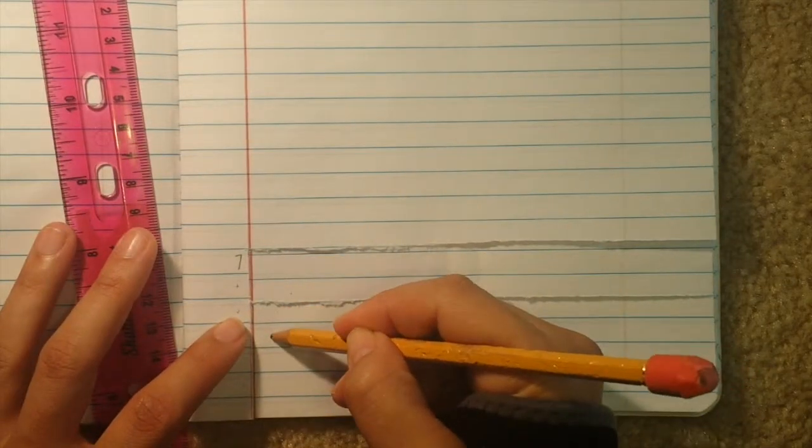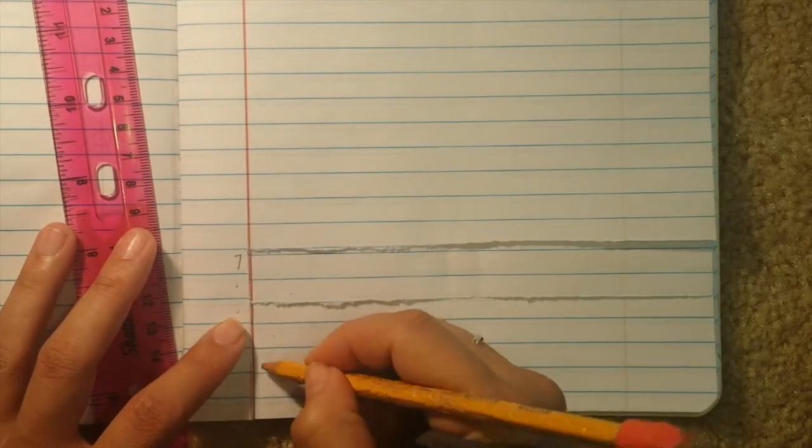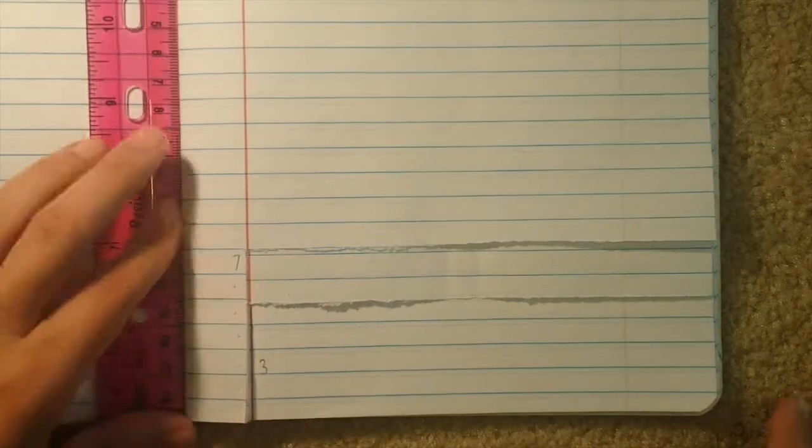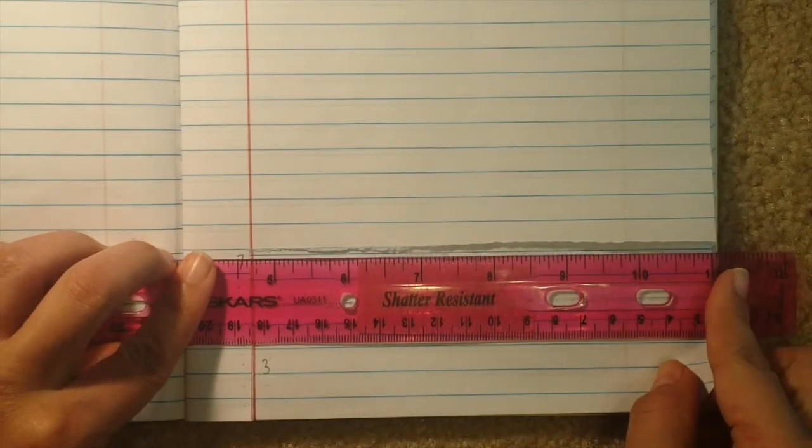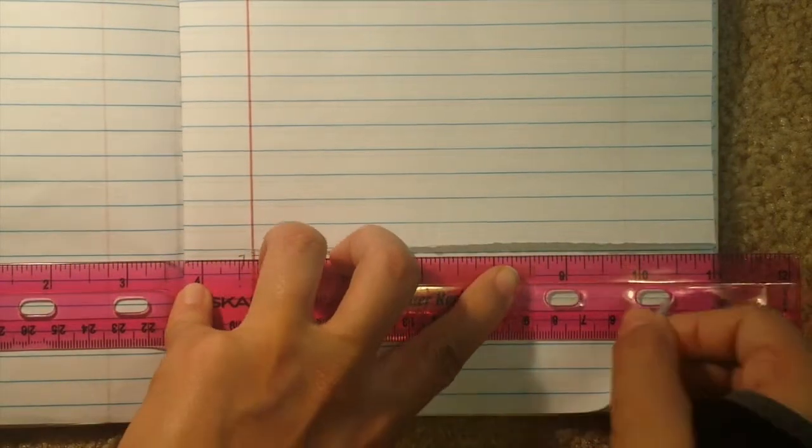Okay, then you're going to count another 2 lines, or you could just go 3 lines from the bottom and do the exact same thing. So cut it again horizontally, 3 lines from the bottom, all the way to the margin, to the red line and down.